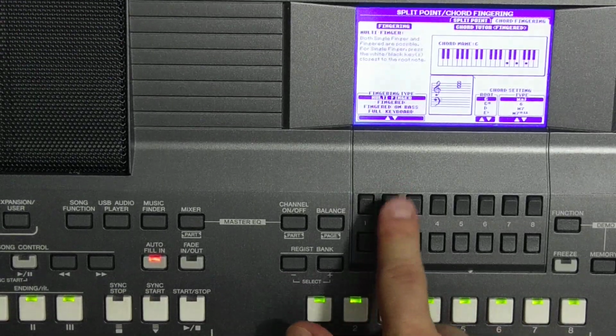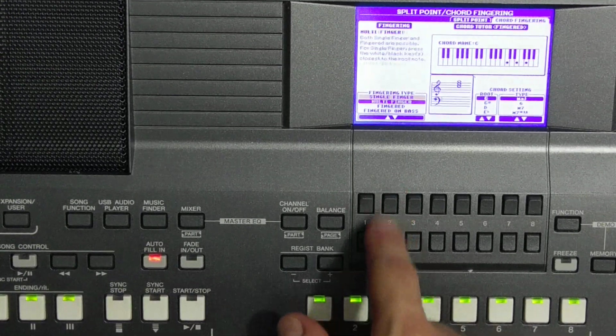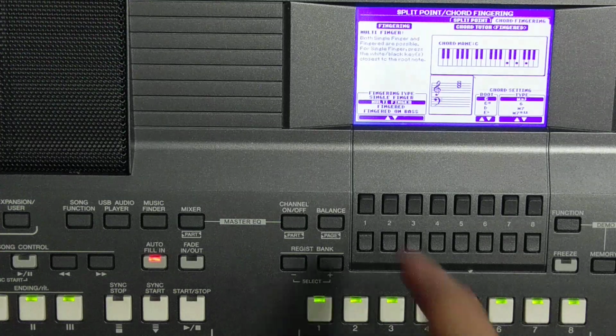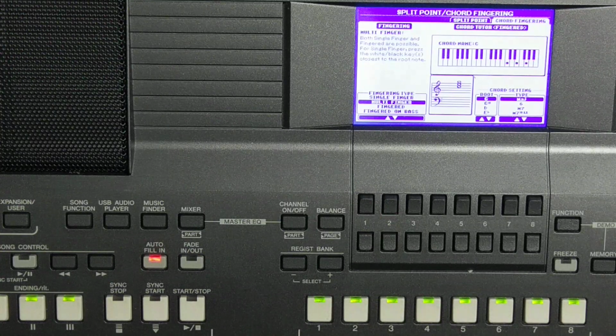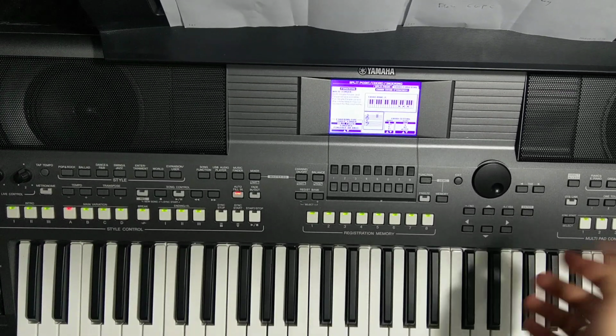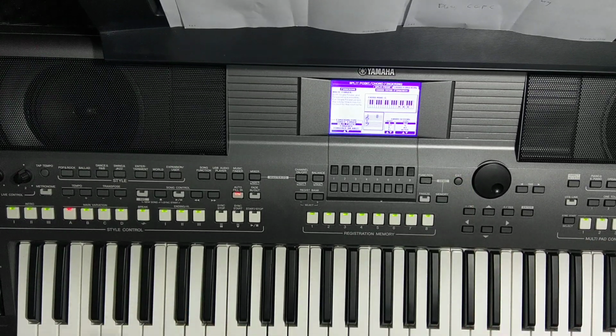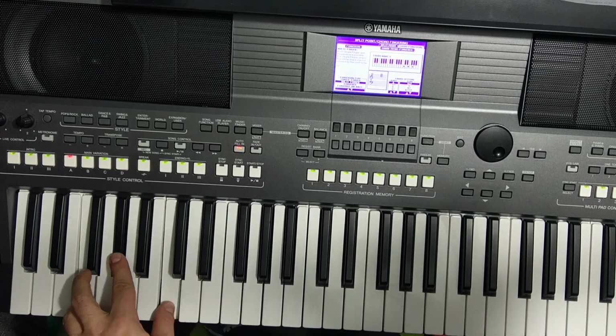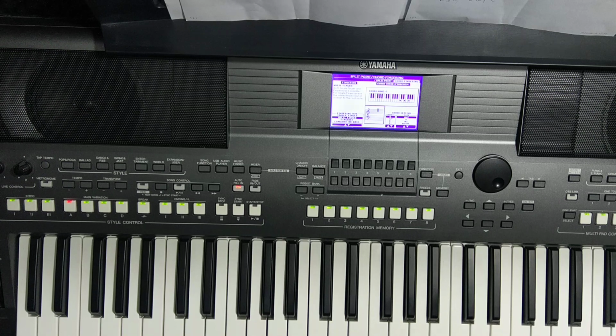But the most commonly used are single finger, multi-finger, or fingered. I mean, those three are commonly used. And I advise you to use multi-finger, the default. So you are able to play simple chords with simple chord detection, but you can also try to learn the professional way, and so on. Okay, so we have 13 minutes. I think it's time to end.